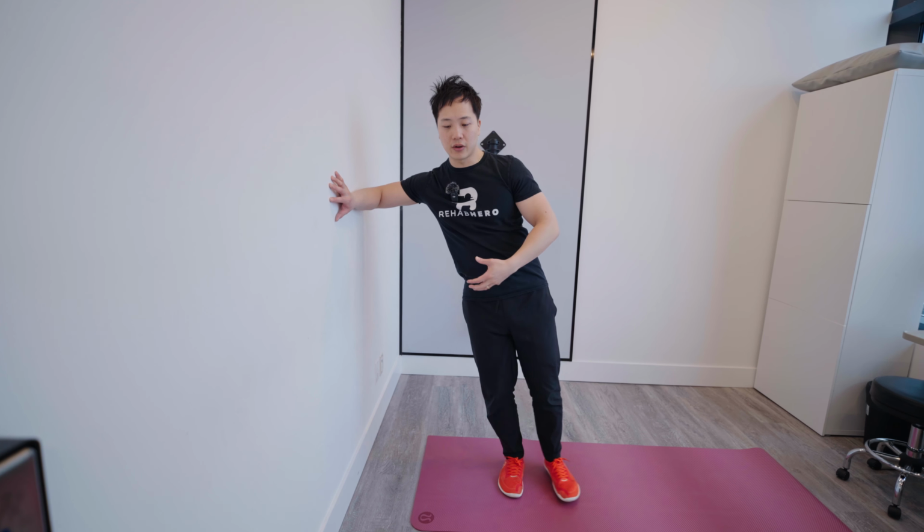And you're going to do it within a pain-free rep range. So you're going to hold it for 30 seconds. And if that feels good, then you could go a little bit further.